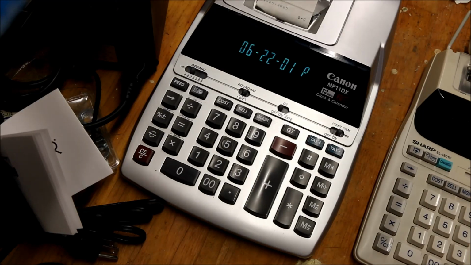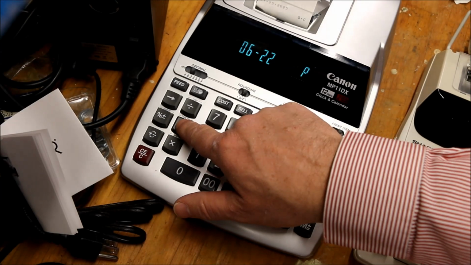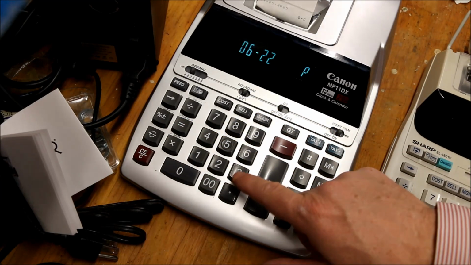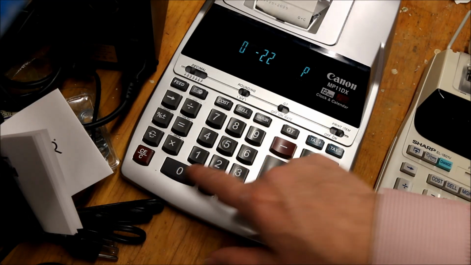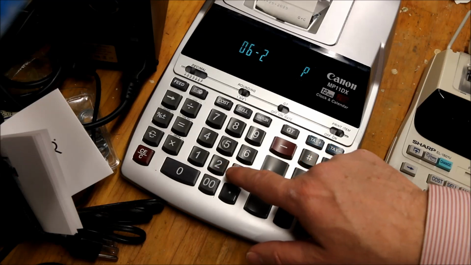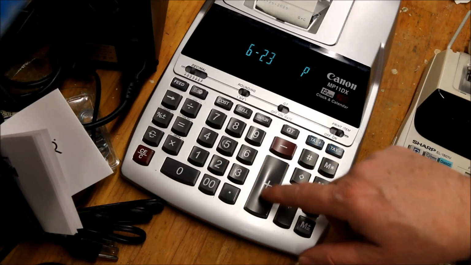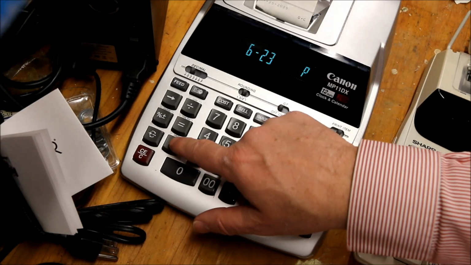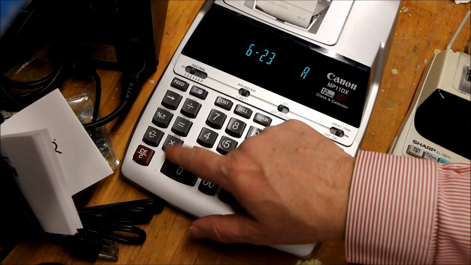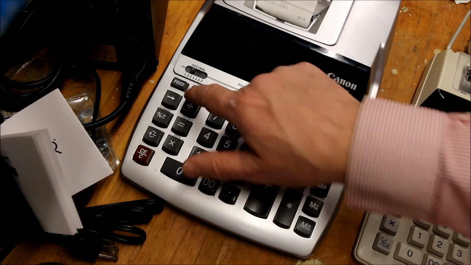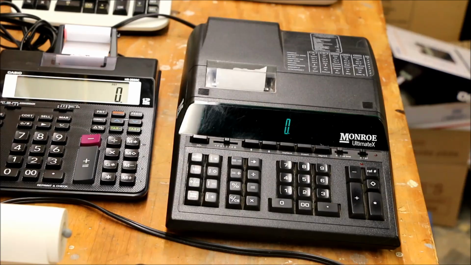And here is the time. Let's try changing that. We'll press that and hold it, and we'll do 0623. And you can toggle AM and PM with this key here. So it is PM, and press date and time again, and that's set.